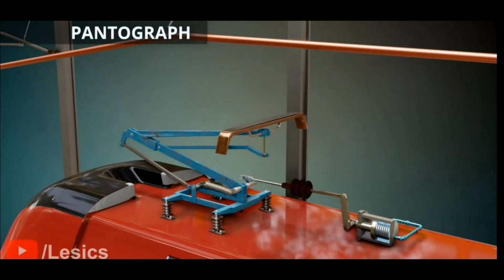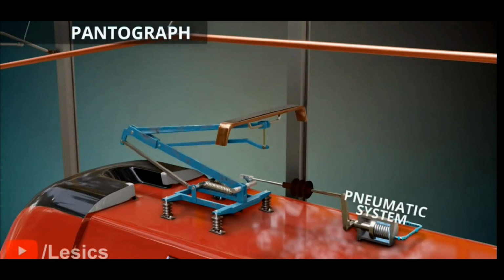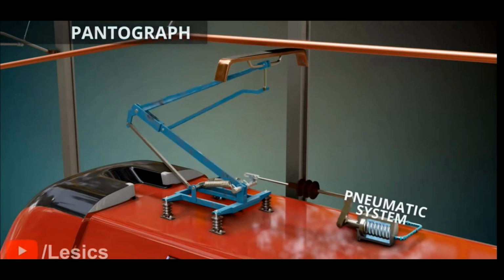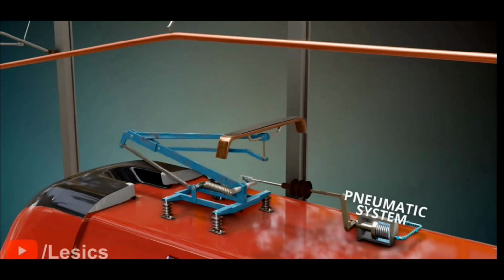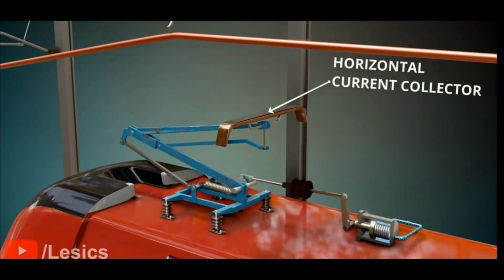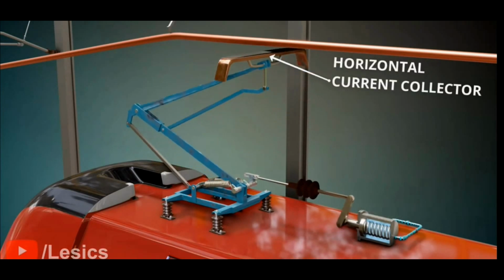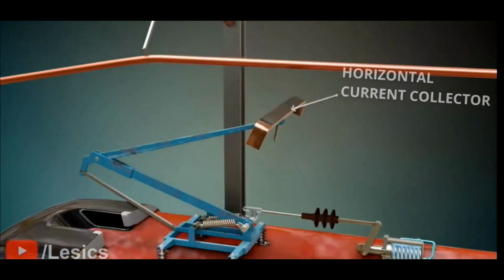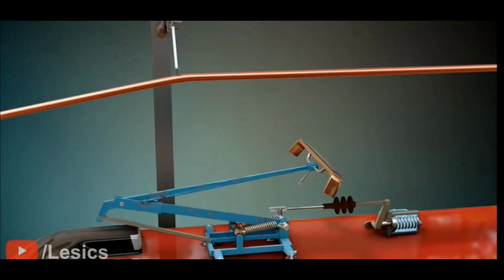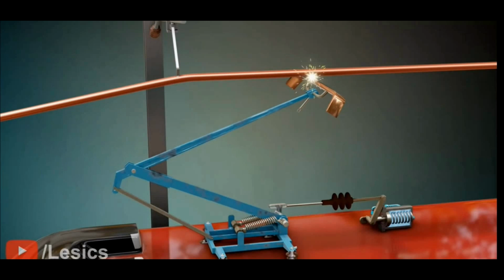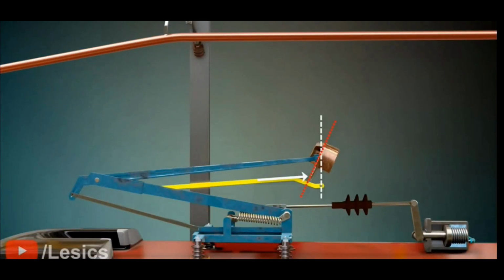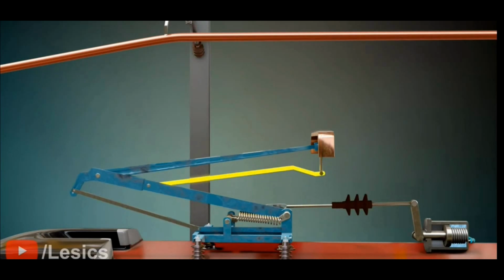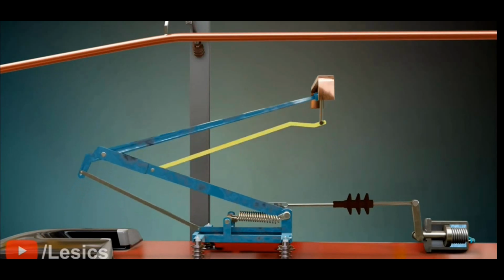You can see that based on the pressure of a pneumatic system, the pantograph can adjust its height. If you observe carefully, you can see that during this height adjustment, the current collector remains horizontal. The current collector has to be perfectly horizontal. Otherwise, power transmission will be in trouble. We hope from this animation you can understand why the current collector always remains horizontal. For more details of it, please watch our detailed video about the pantograph.